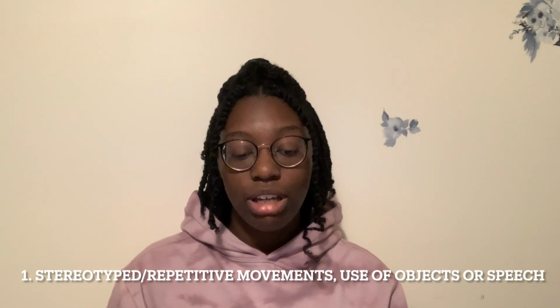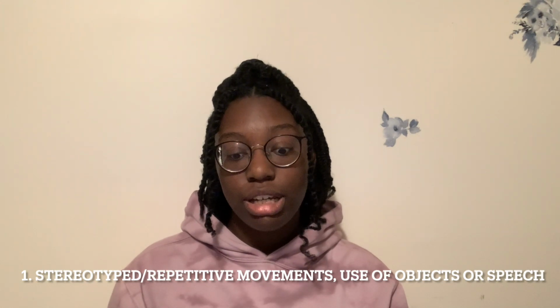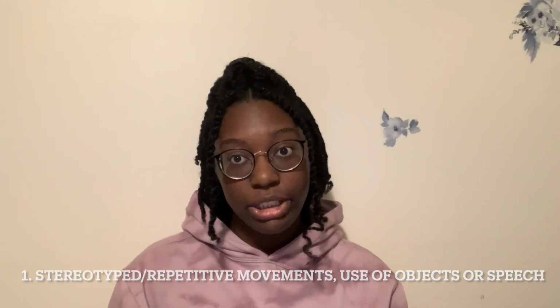The first category is stereotyped or repetitive motor movements, use of objects, or speech. Stereotyped or repetitive motor movements is basically just talking about motor stimming. If you don't know what stimming is, it is self-stimulatory behavior that is used to deal with negative emotions or overwhelm, or even to just express emotions.